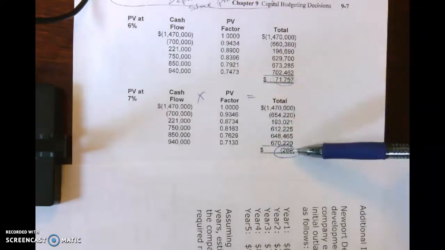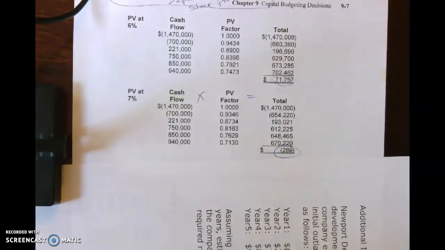Repeat the same process, and then what you have is a negative number, but this is pretty close to 0, so we can assume that the internal rate of return is 7%.